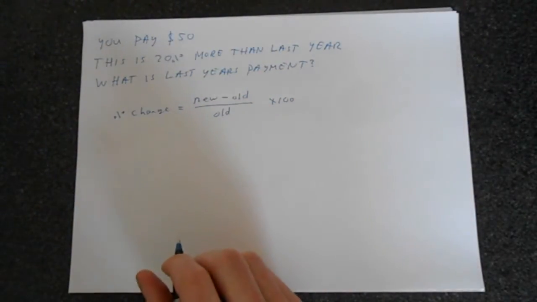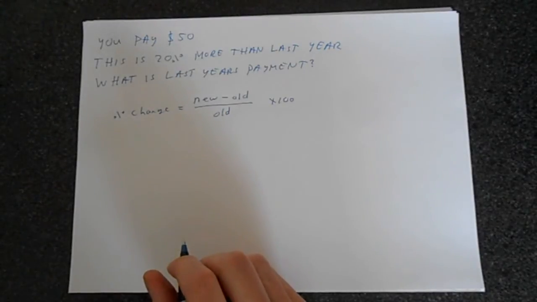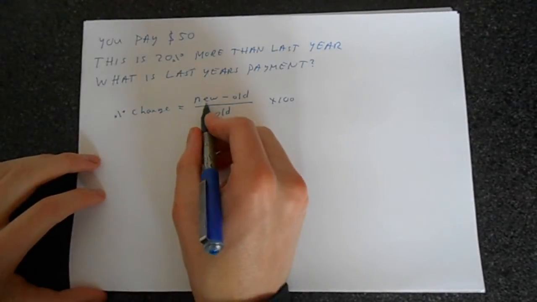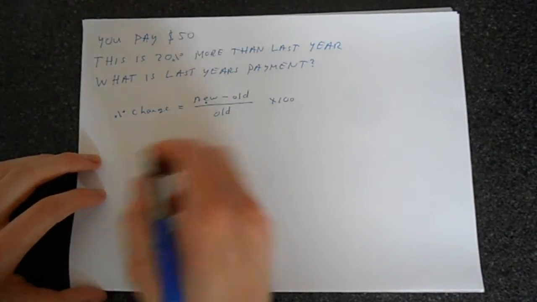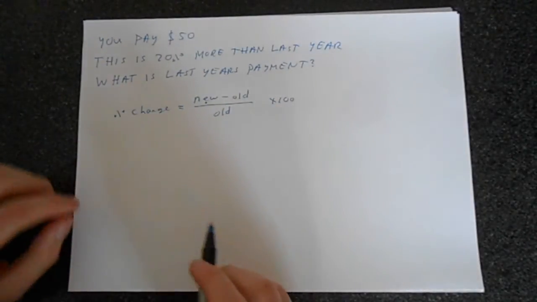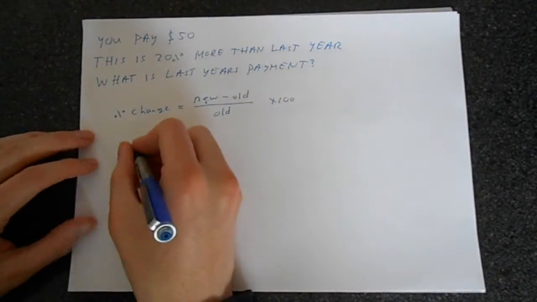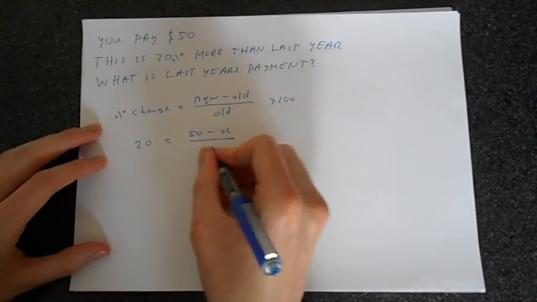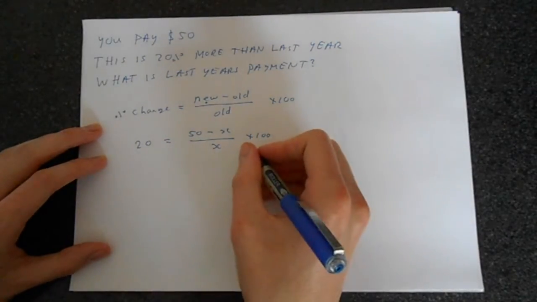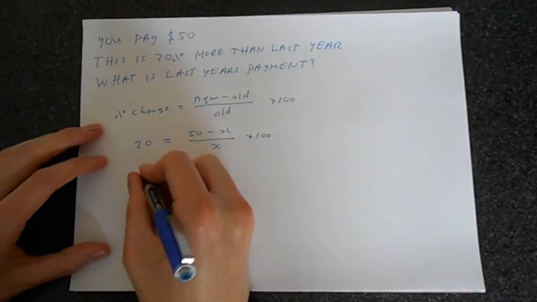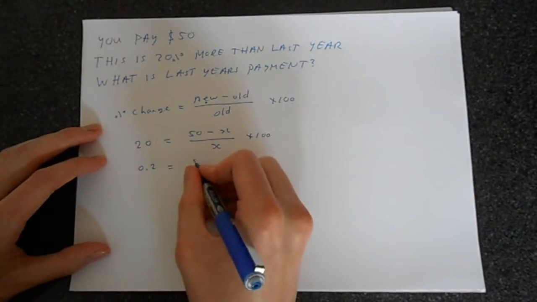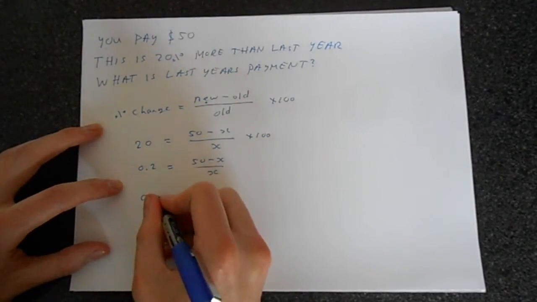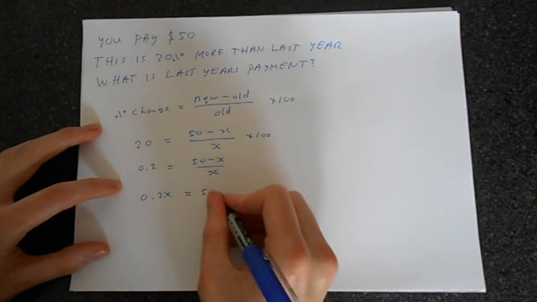For this example, we'll call the original x. So we're looking for x. What's the original? And for percentage decreases, you have to adjust this formula a bit. So we've got percentage change is 20%, we've got (50 − x) divided by x times 100, and we can easily solve this. Divide across by 100, 20 divided by 100 is 0.2, get (50 − x) over x, so we get times x. So you're just rearranging equations.